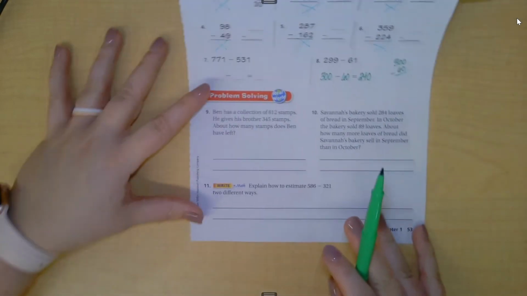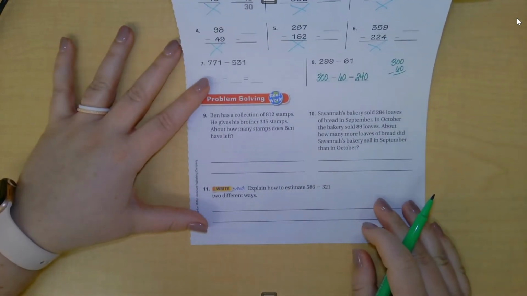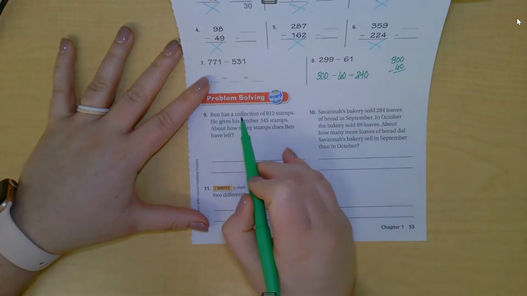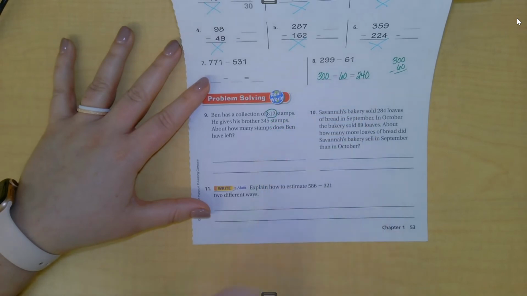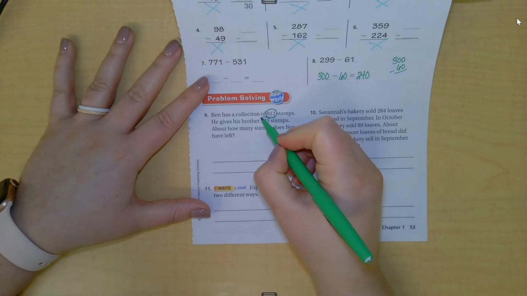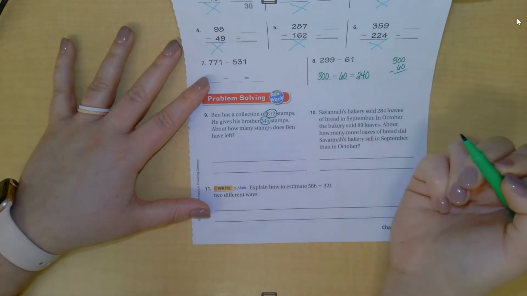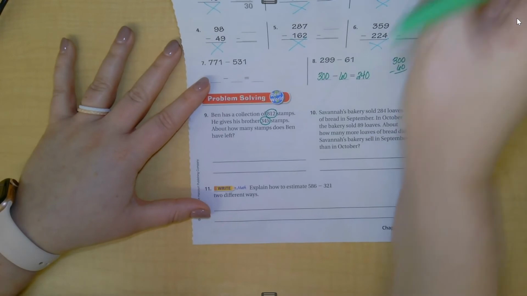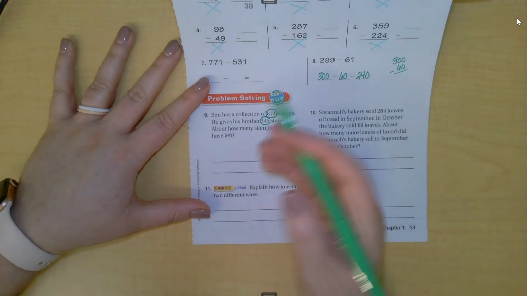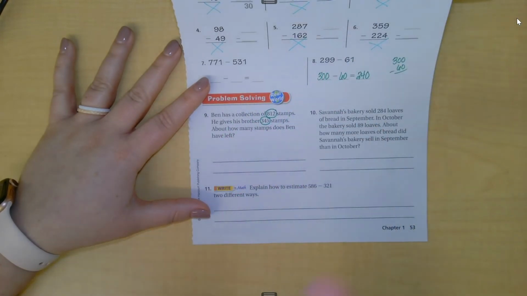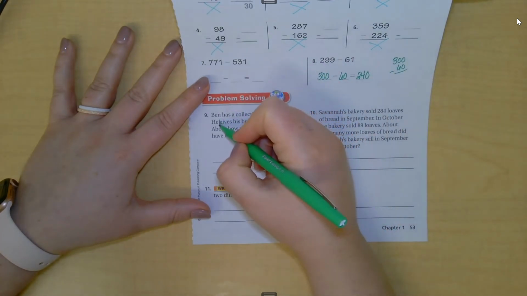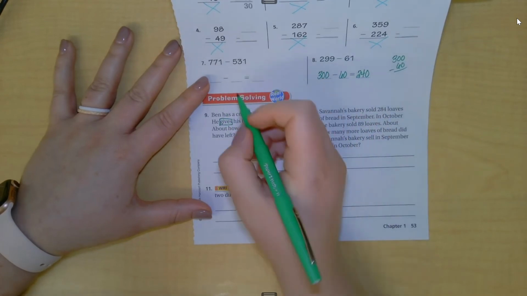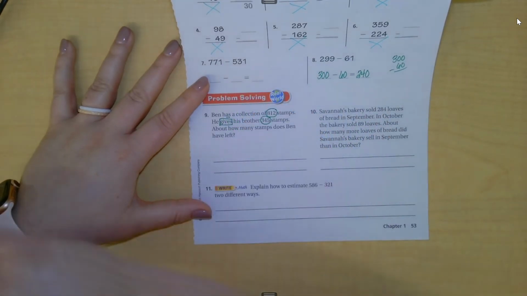Now look down here at your word problems. Ben has a collection of 812 stamps. I hope you are circling. He gives his brother 345 stamps. Now, if someone gives something away, then are they adding to what they have or are they taking away from what they have? Good, they're taking away from what they have. So I'm going to box the word "gives" because that's a clue word for me that I'm probably going to be subtracting.